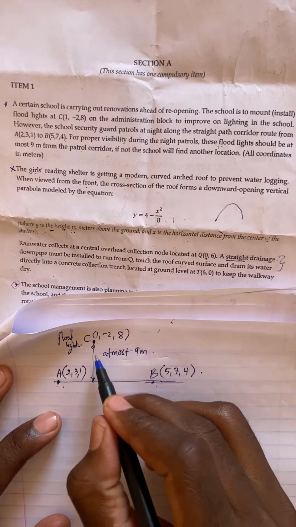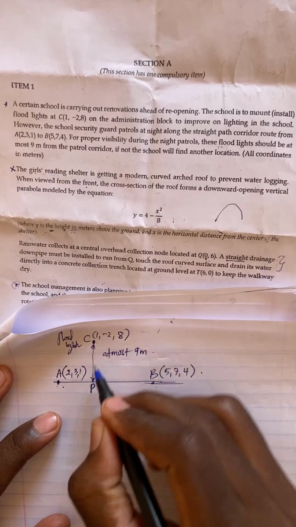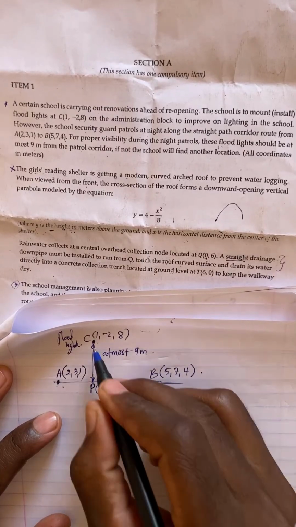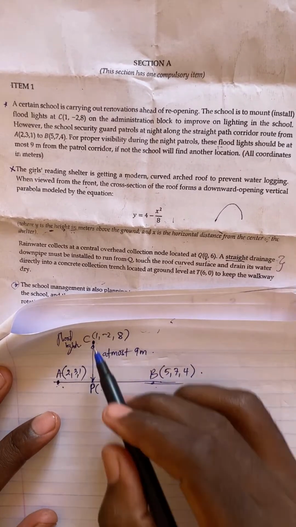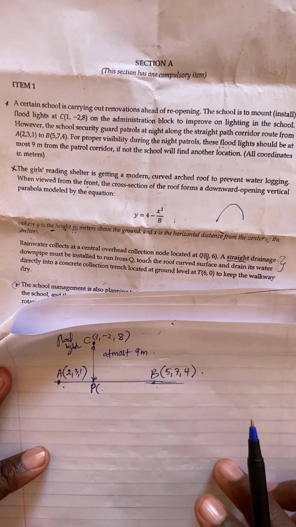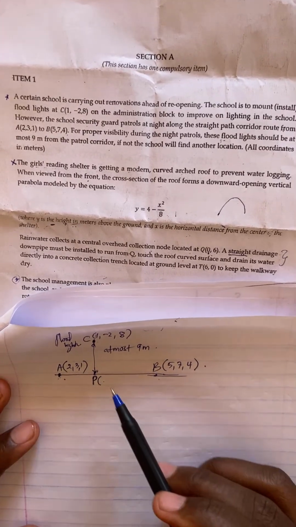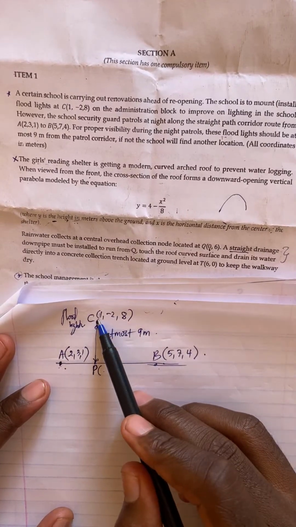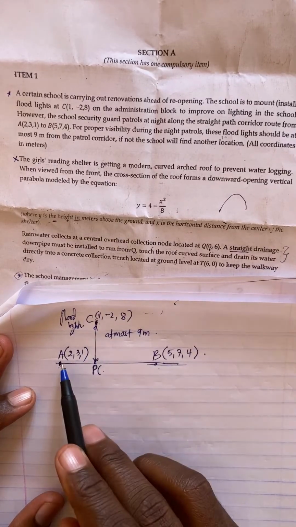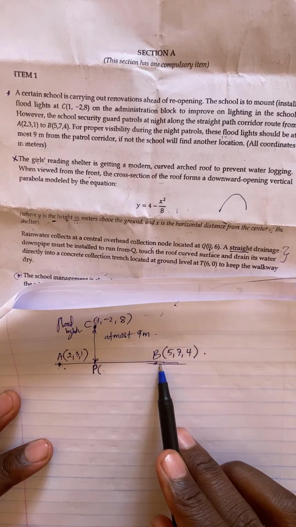So what is the distance? So when we call this one point P, if we can get the coordinates of this point, we can then simply get this distance. It will now become a distance from a point to a point. So how shall we get a distance from this point to this line? That is the question. How are we getting distance from this point to this line? The line through A and B.